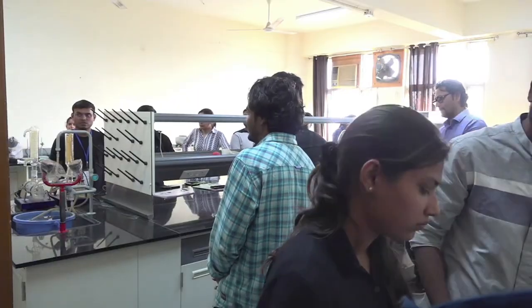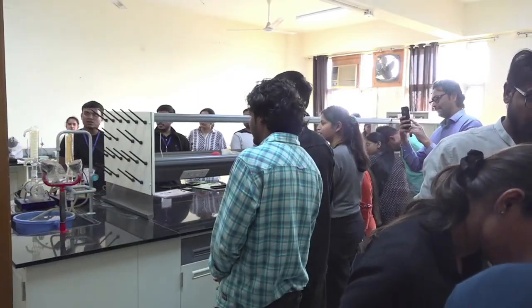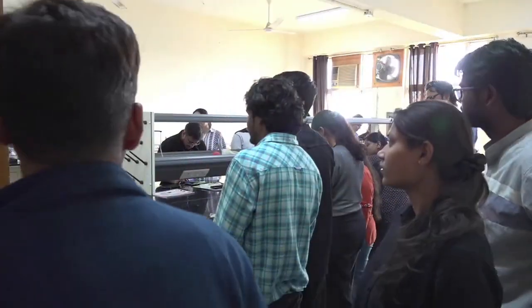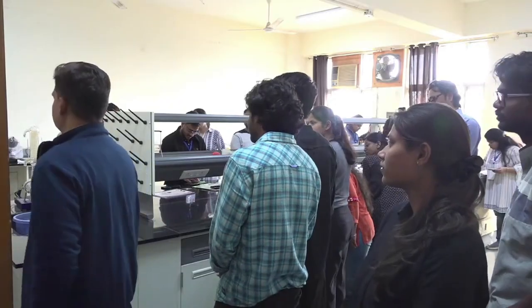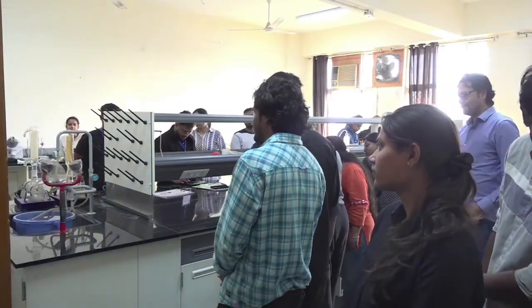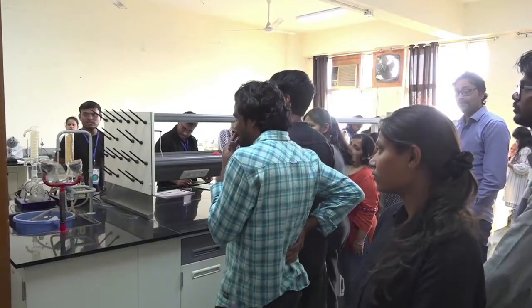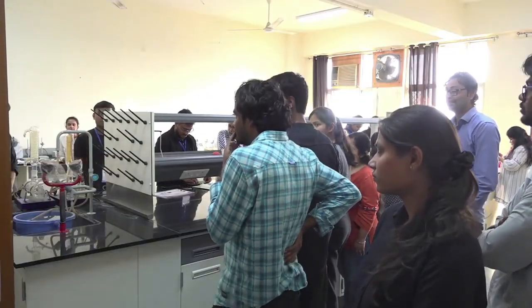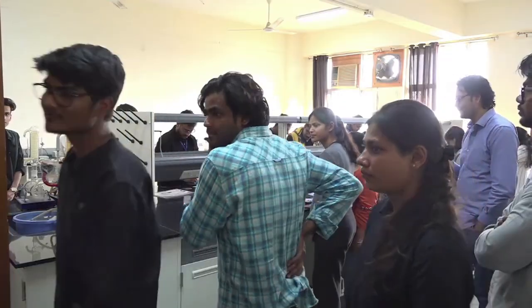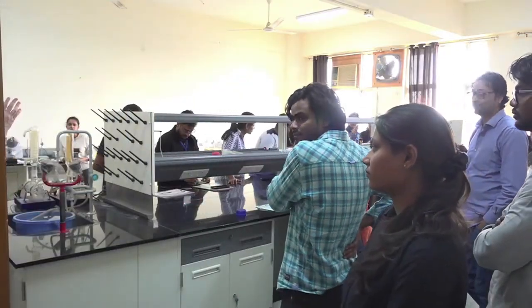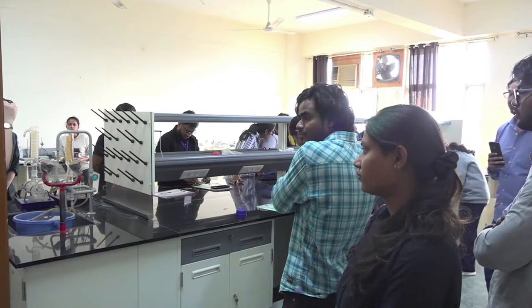Is it stable or is it moving all around? All right. Which objective are you using? 340. Did you also change the focus? Basically, did you need to change the focus a lot or not? You know how to change the focus, right?